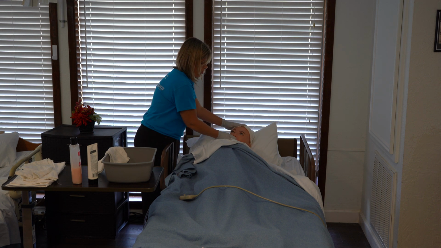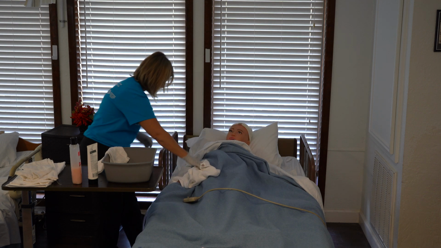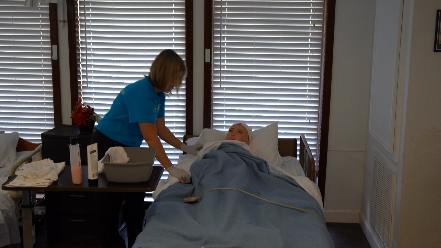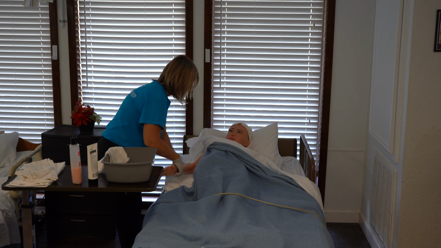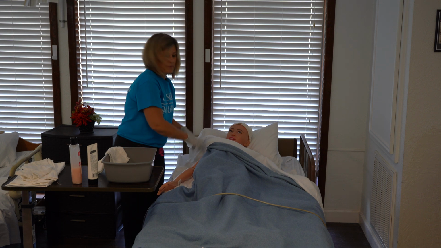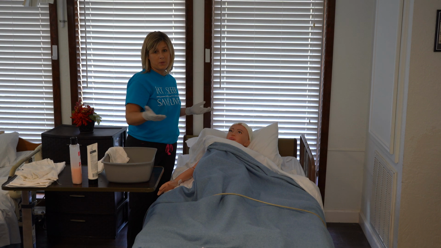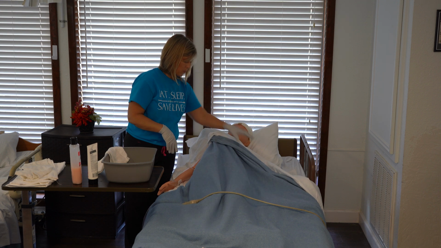Because we're going to do her arm next, I'm going to put this towel under her arm. I'm going to put this side rail down so I'm not working over it. And you can use a bath blanket if you want to pull all these sheets down and just put a bath blanket on her, so that if it gets wet, you're just throwing it in the hamper anyway. But I think we'll be okay like this.